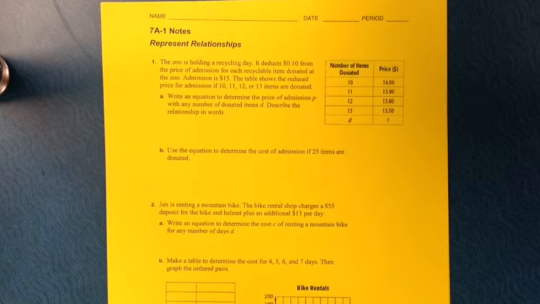Then call it order and go from there to represent relationships as easy as can be. So hold tight, don't skip, and learn from me.